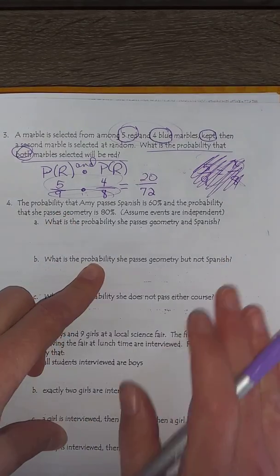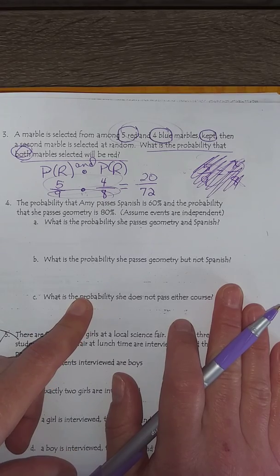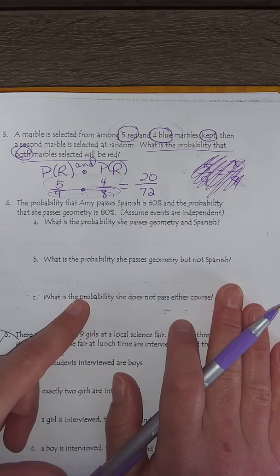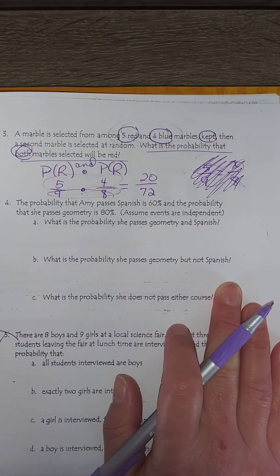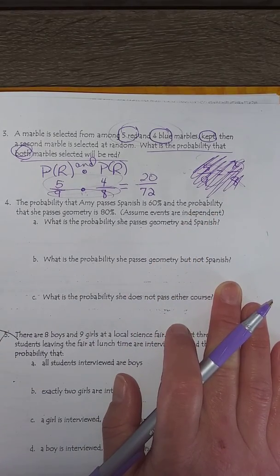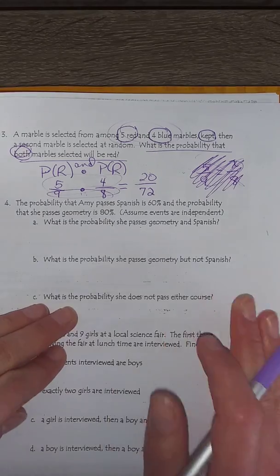All right, number 4, the probability that Amy passes Spanish is 60%, and the probability that she passes geometry is 80%. Assume they have no effect on each other. They're independent. Now, everything else we've been doing is a fraction. Fractions can be written as decimals and as percents, and vice versa. So, I'm going to go with decimals.